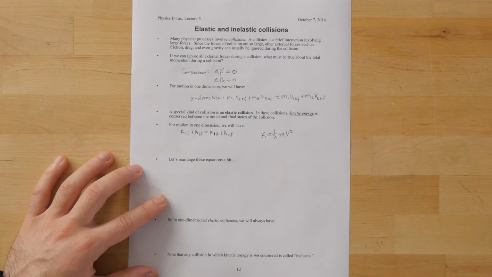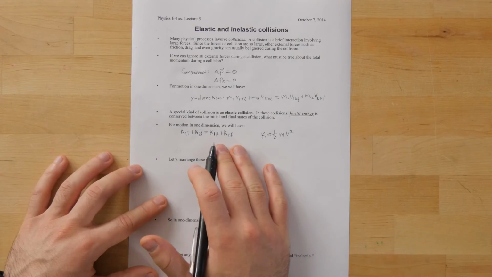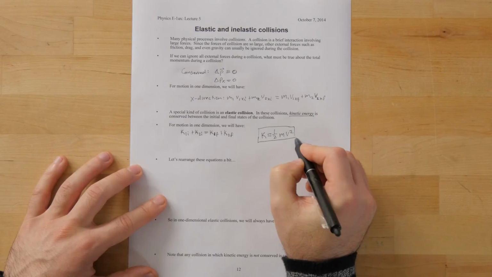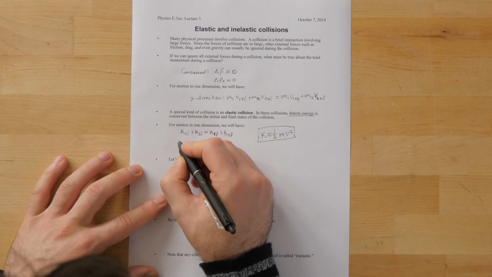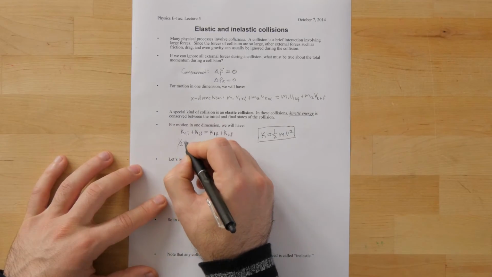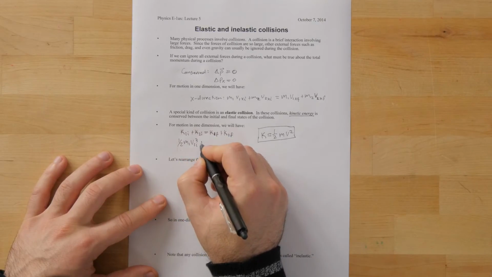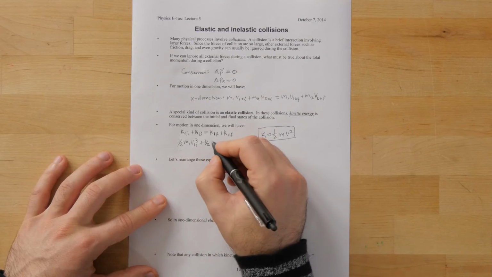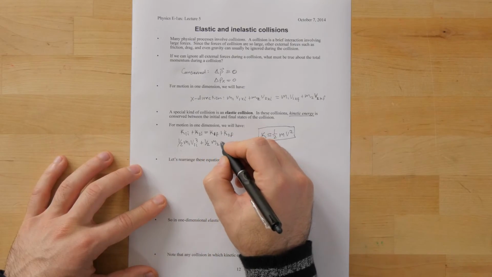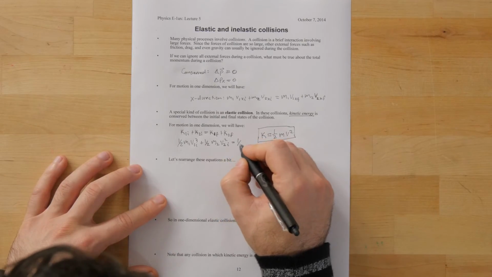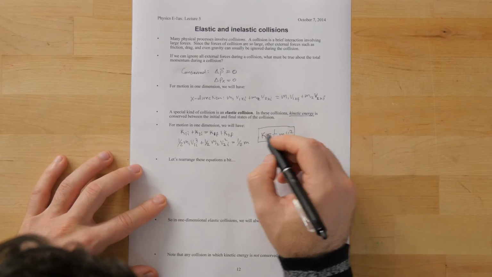But if you want to fast forward to the end and just look at the algebra on your page, that's completely fine. But let's start by writing this kinetic energy equation in terms of the mass and the velocity. So what we'll have is 1/2 m1 v1 initial squared plus 1/2 m2 v2 initial squared is equal to 1/2 m.